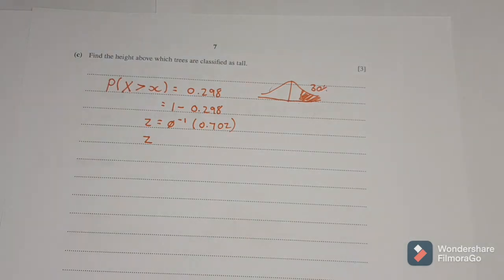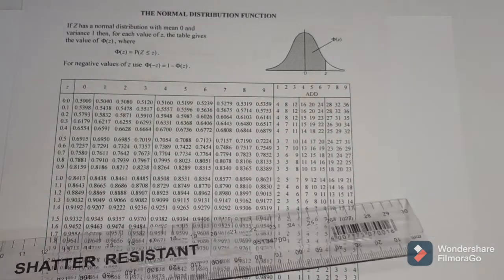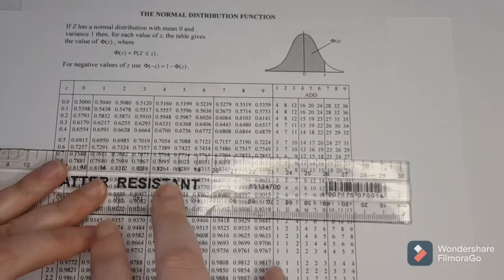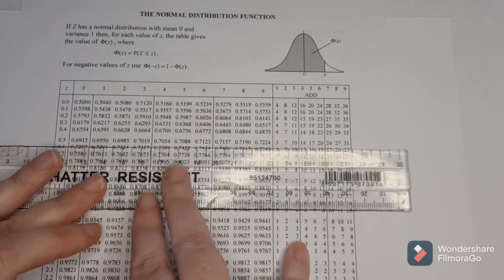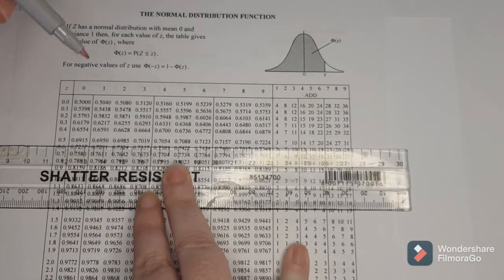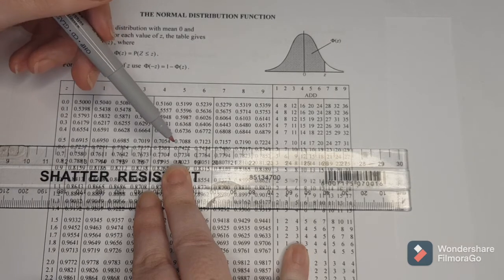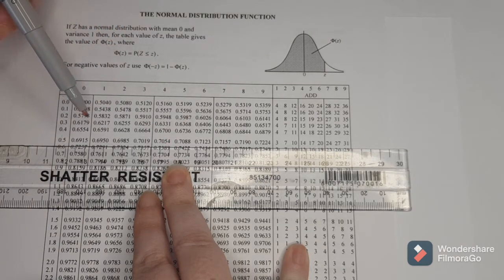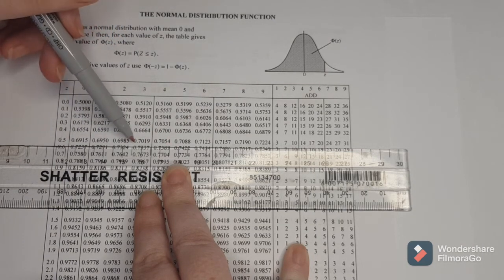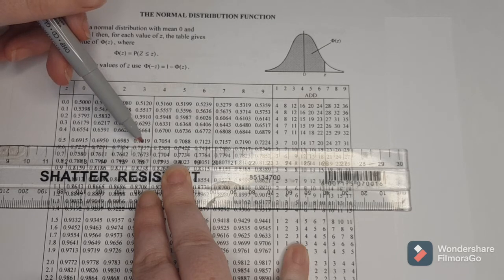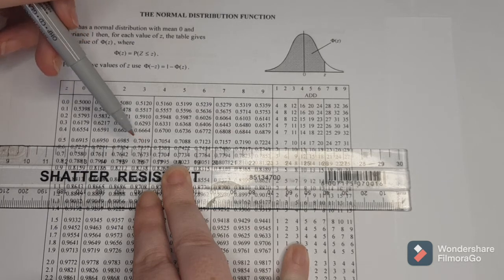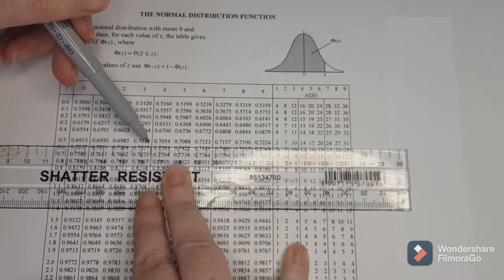So in the table, I now look for 0.702. So my closest thing that I can get to is 0.7019.